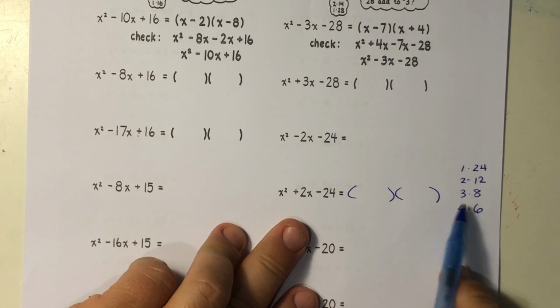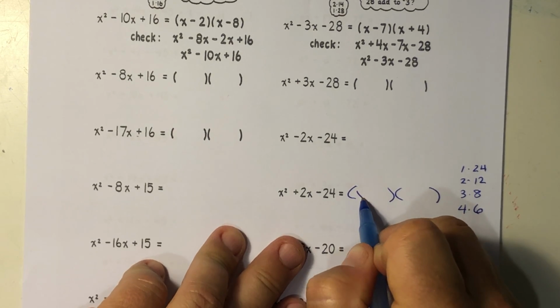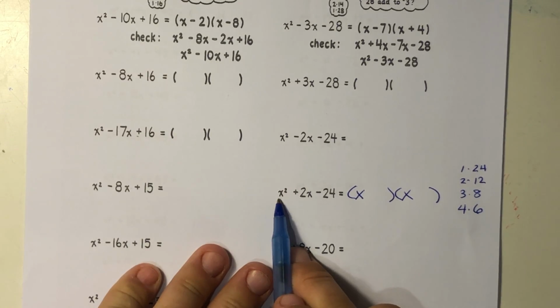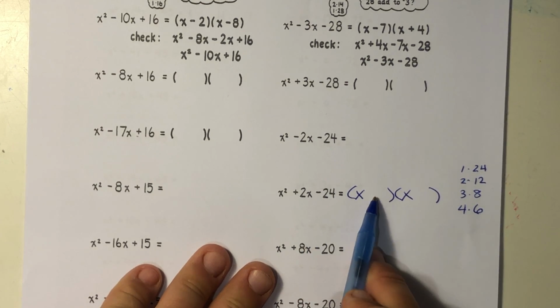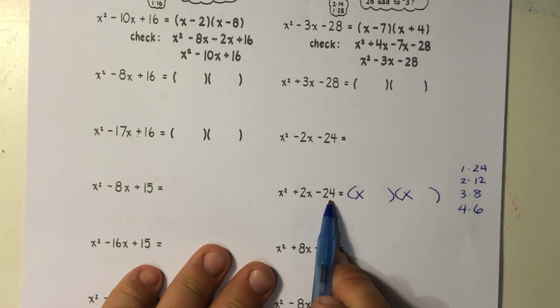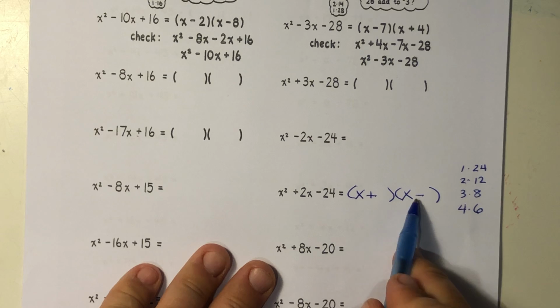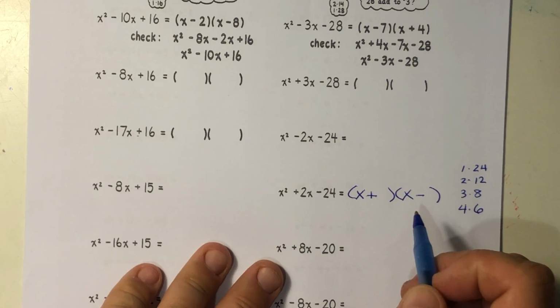All right, so here's my only options, but now here's where the difference is, and I need you guys to please pay attention. The negatives, they matter, okay? So what I'm gonna do is I'm gonna start with x times x, because I know x times x gives me x squared. But now think about this. I need two numbers that multiply to give me negative 24. Ladies and gentlemen, think about it. One of these has to be positive, one of them has to be negative. I could swap the signs, but that's just how I picked it.